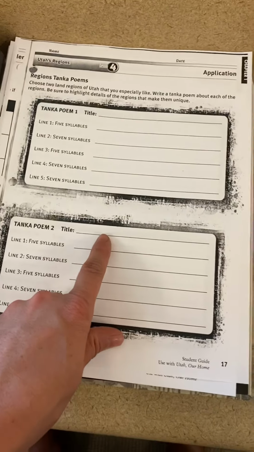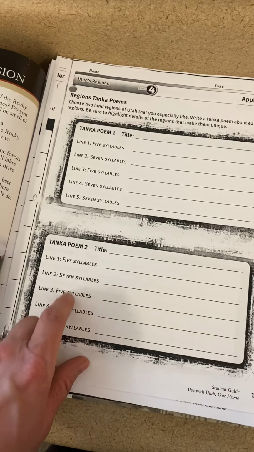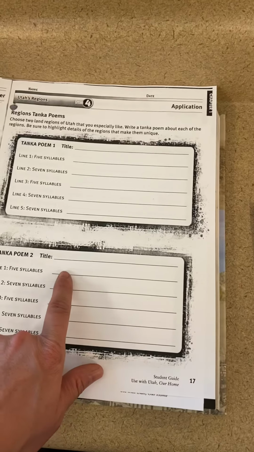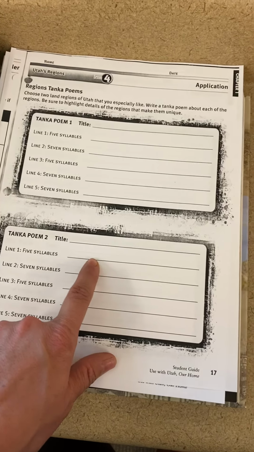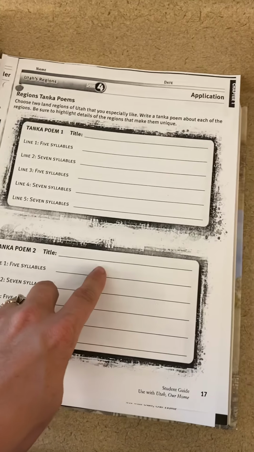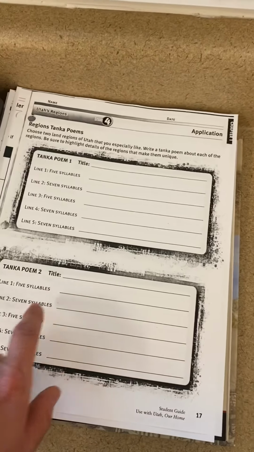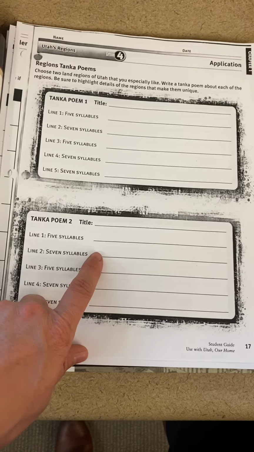So don't forget to include a title for your Tanka, and each line should be 5, 7, 5, 7, 7. Remember to not use a lot of the words like "it has." That's just a waste of words. You want it more like a list. So if I was doing the Rocky Mountain region, I might do "snowy, mountains," comma, and use up those syllables with descriptive words and words that describe the area instead of wasting it on words like "it has."